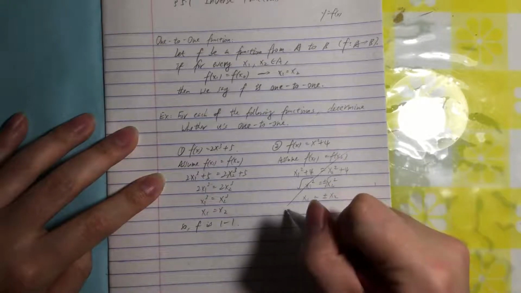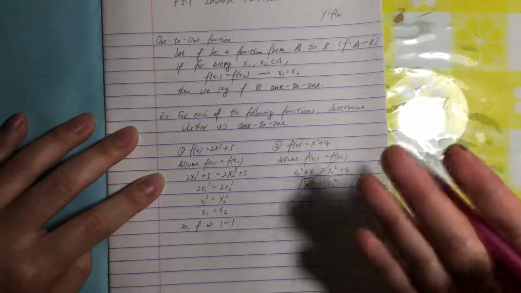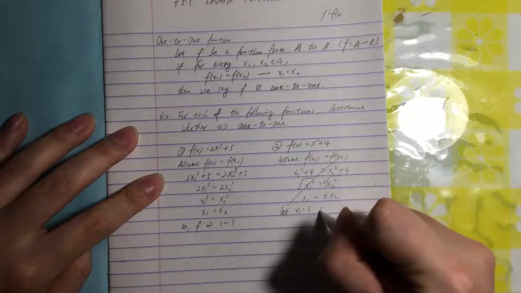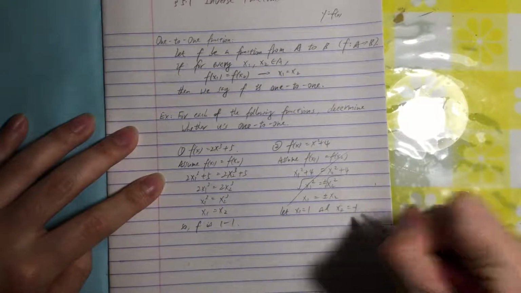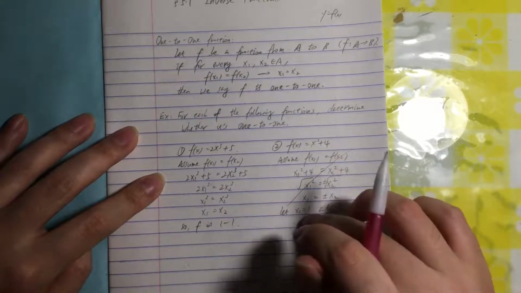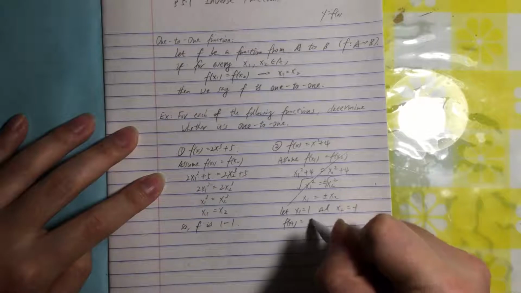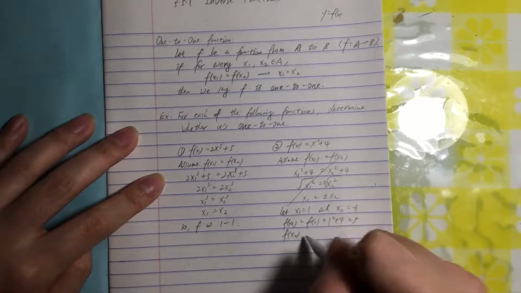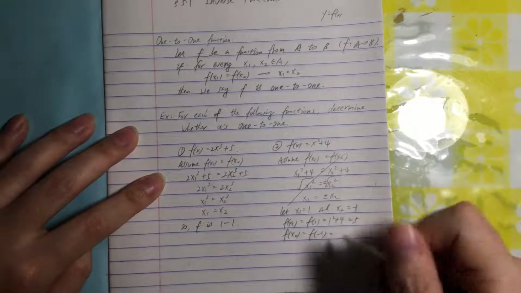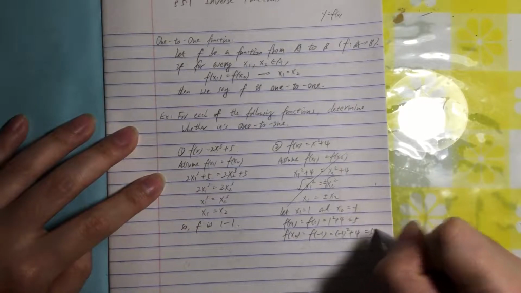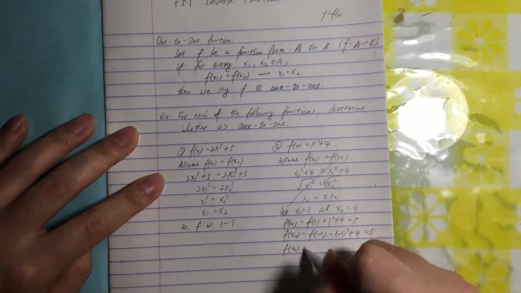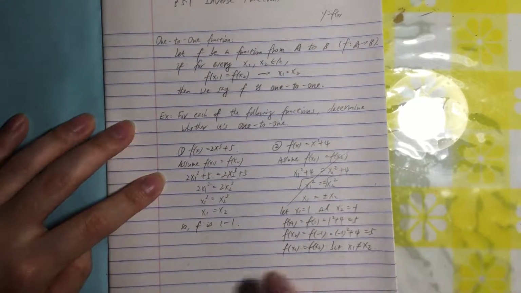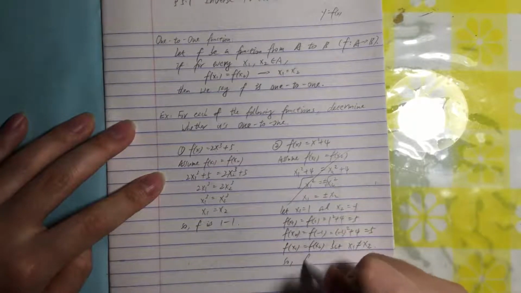So let's try. We know that for x squared, if I plug in positive 1 or negative 1, we get exactly the same value. So I can let s1 equal to 1 and s2 equal to negative 1. There are two different x. If I plug in s1, f of s1 equal to f of 1, which is 1 squared plus 4, that's 5. f of s2, that's f of negative 1. Again, negative 1 squared plus 4, which is also 5. So f of s1 equal to f of s2, but s1 doesn't equal s2. So f is not one-to-one. That's how I prove a function is not one-to-one.